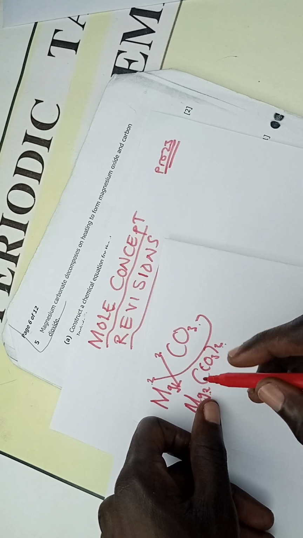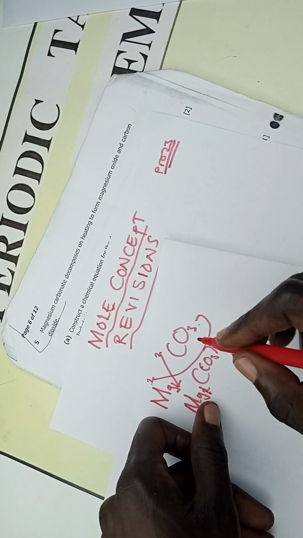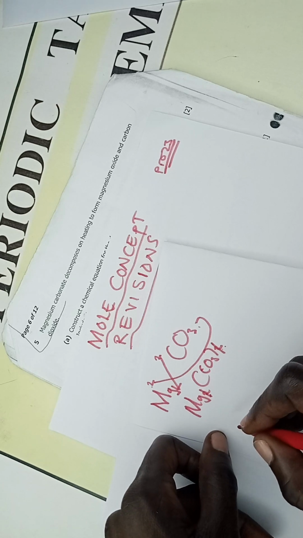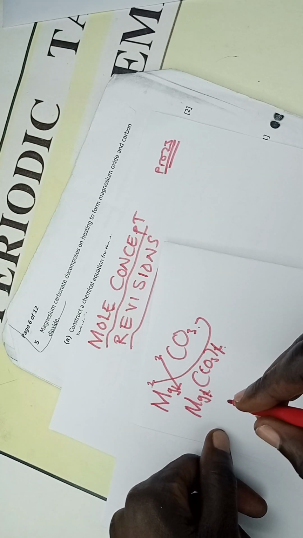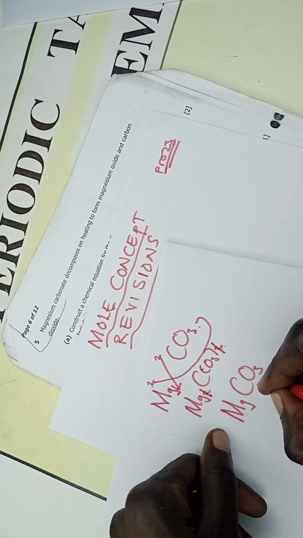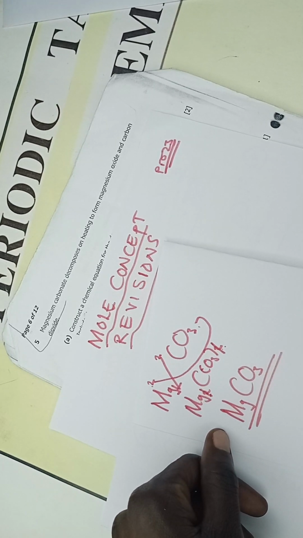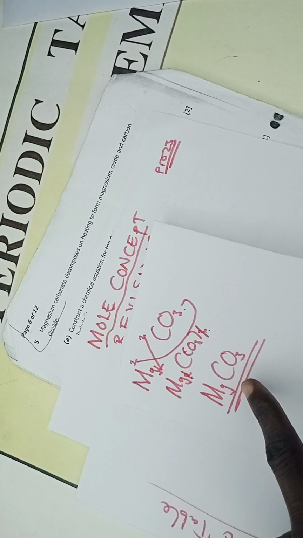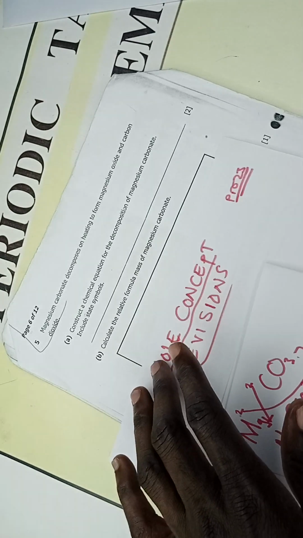So 2 into 2, that is 1. 2 into 2, that is 1. The ones we do not show. So the correct chemical formula for magnesium carbonate is MgCO3, like that.